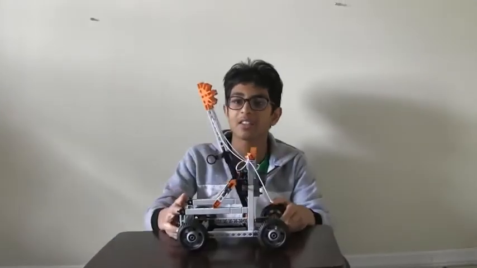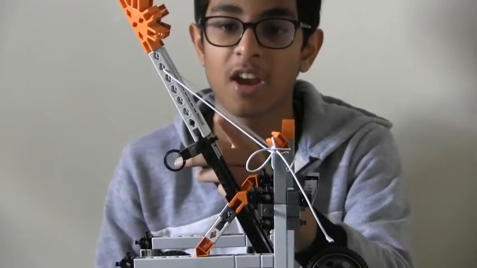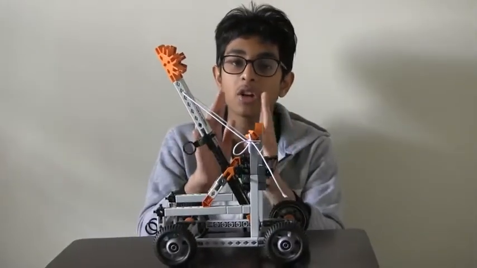So right here, and yes, this is a catapult. We're back to catapults again. But we're not talking about elasticity today. We're going to talk about energy. So let's first talk about energy first.